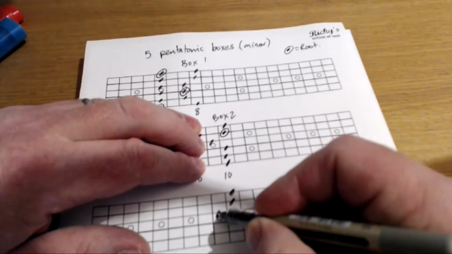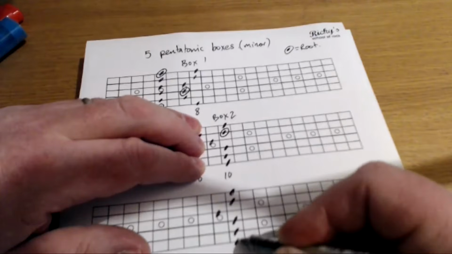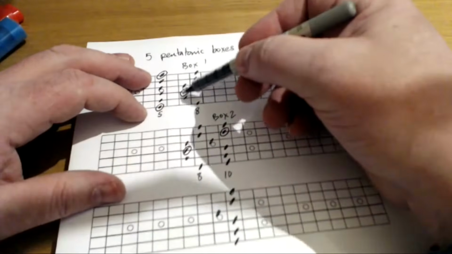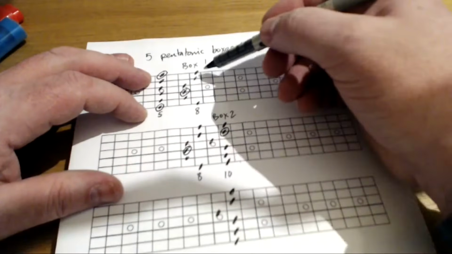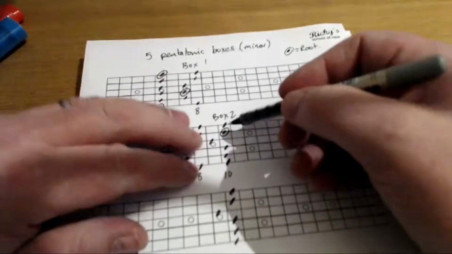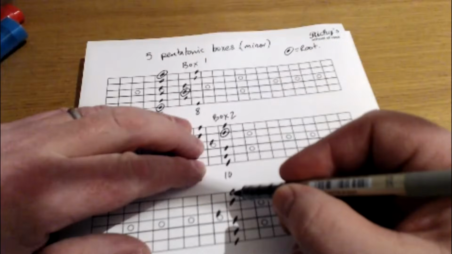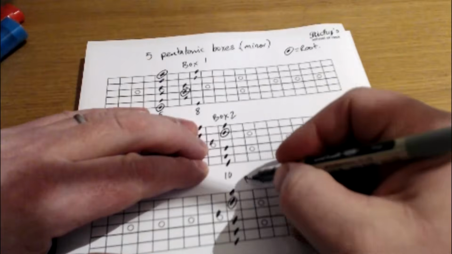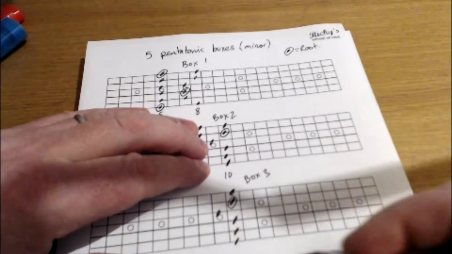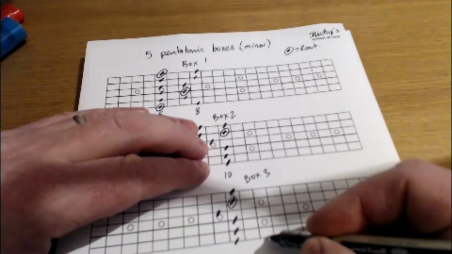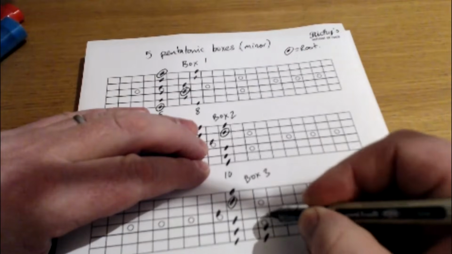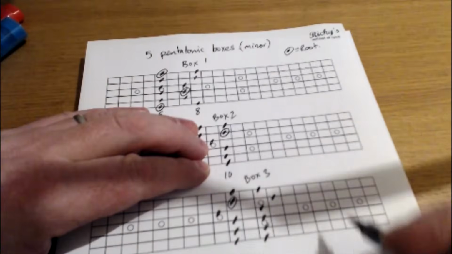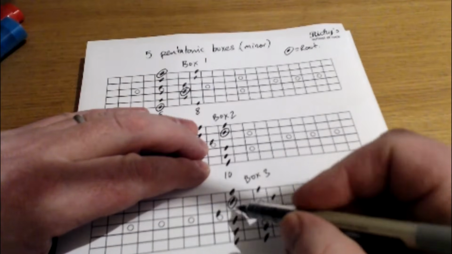So I'm taking exactly the same pattern and you can see how they connect with each other. The back end of that is the intersection of box 2. The back end of box 2 is an intersection with box 3. So this is box 3. On the next pattern, I'm just going to fill these in here. You can see what I've done is I've filled those in there.